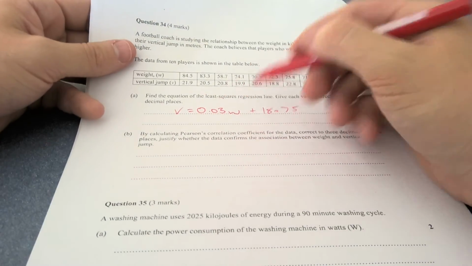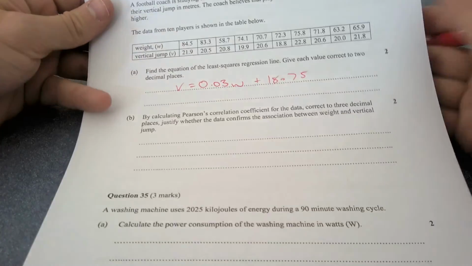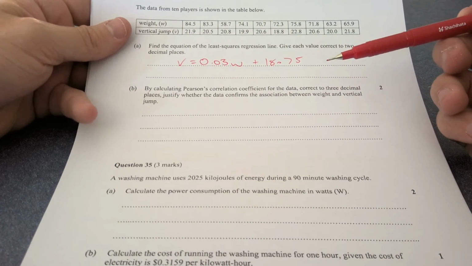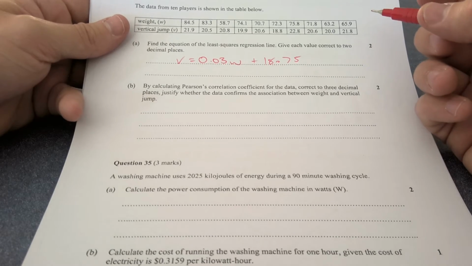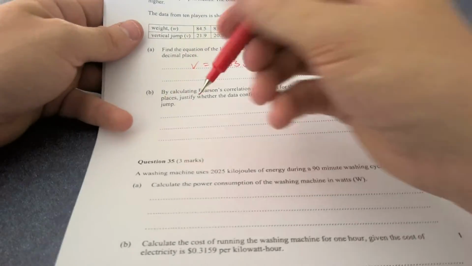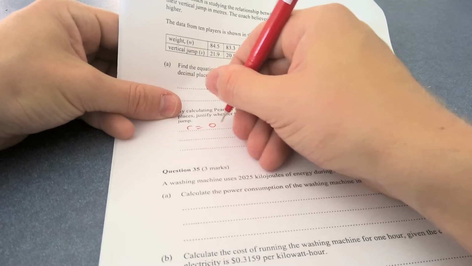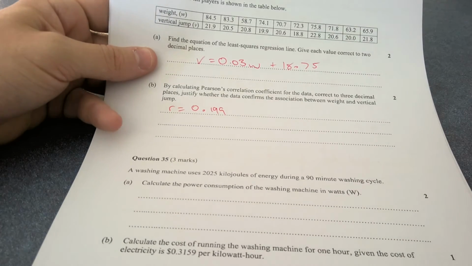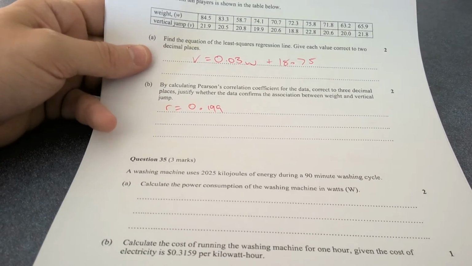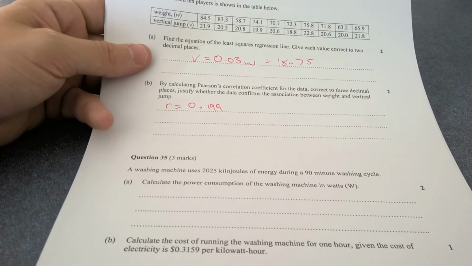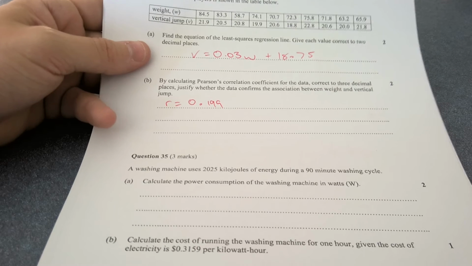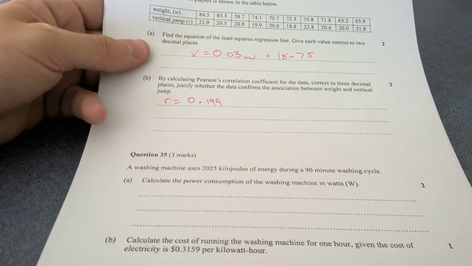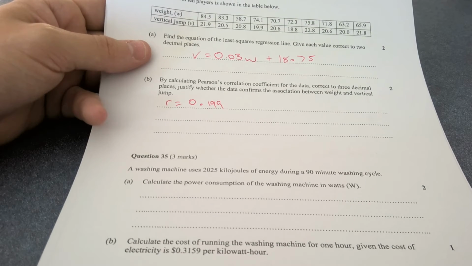Now you should be using V and W, but if you go into autopilot and use Y and X, it should be fine. Now by calculating Pearson's correlation coefficient for the data, correct to 3 decimal places, justify whether the data confirms the association between weight and vertical jump. So here we get R to be 0.199, and as we know, that's so weak that it's not statistically relevant. Generally, we say that anything between negative 0.25 to 0.25, we say there is no association or there is no relationship. So you could just say that, there's no real association between weight and vertical jump, and that would be good enough.